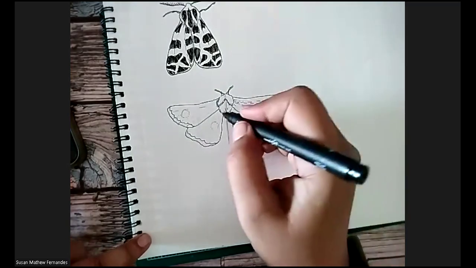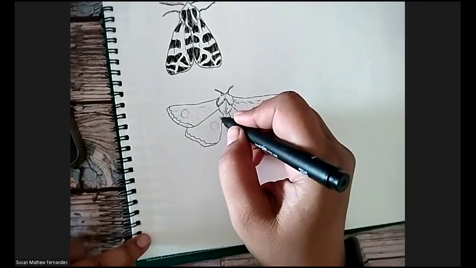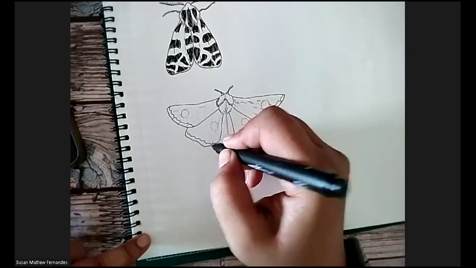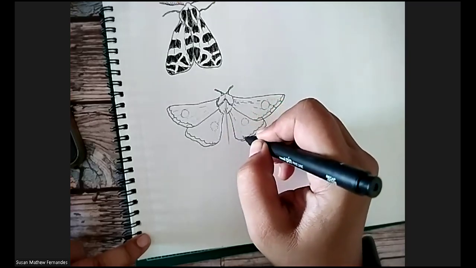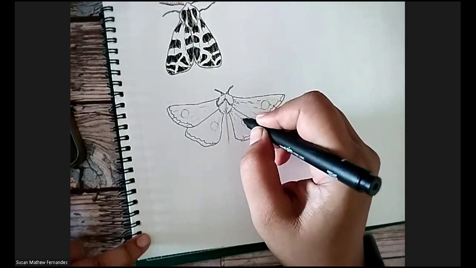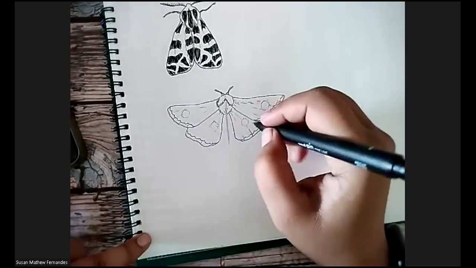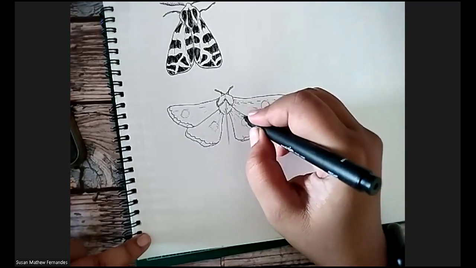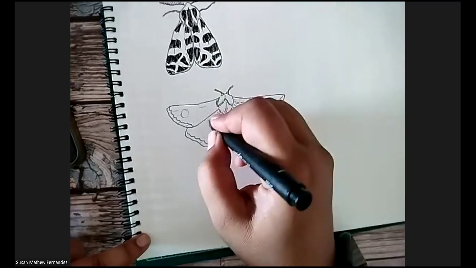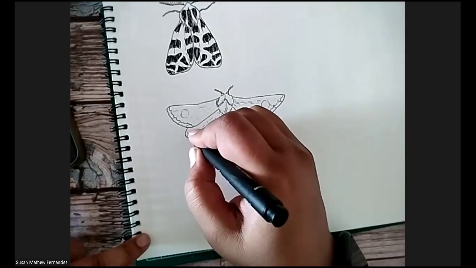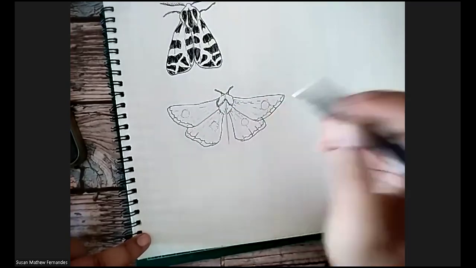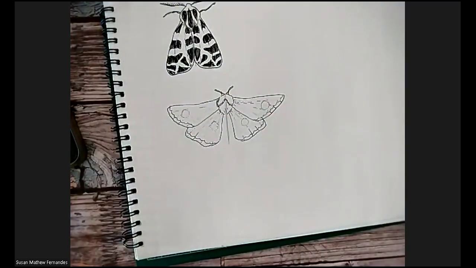Similarly, one's over here. And then that's it, done. I'm not doing any further. Now the rest of the black that you see in the picture, I'm going to put it in afterwards.